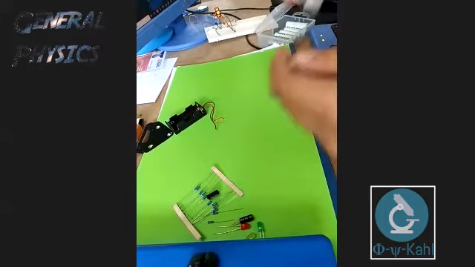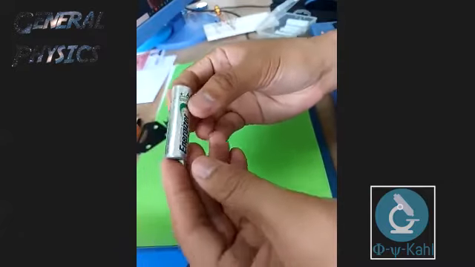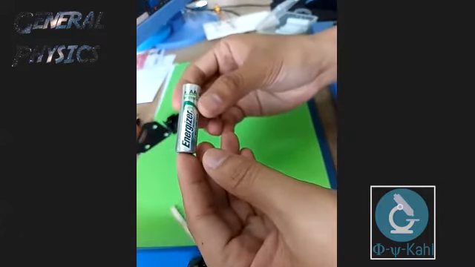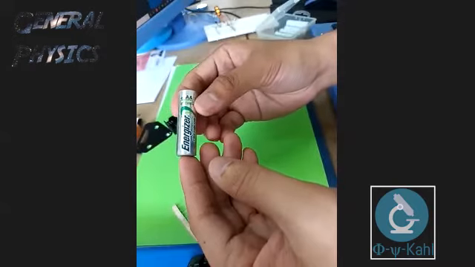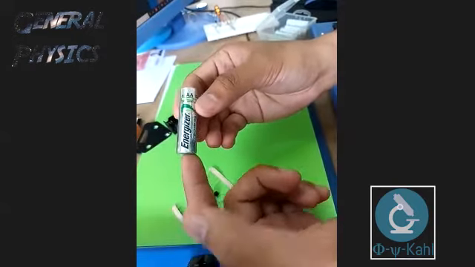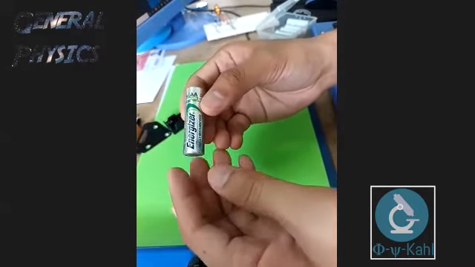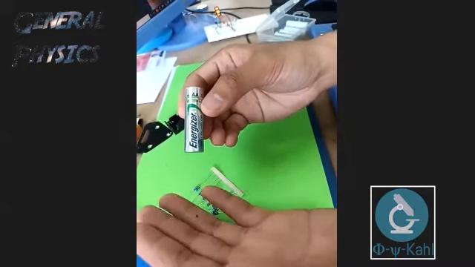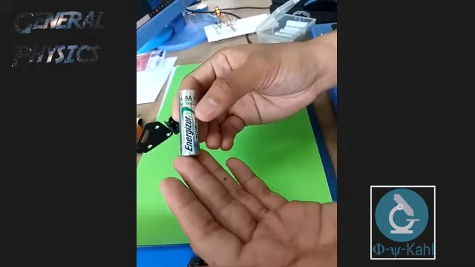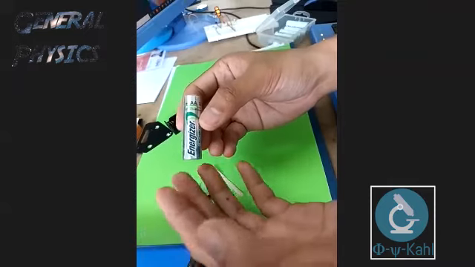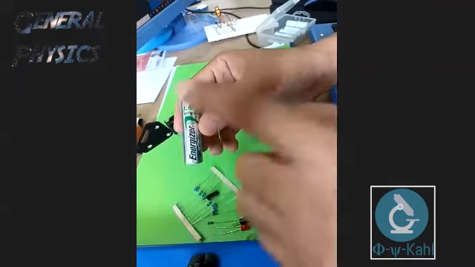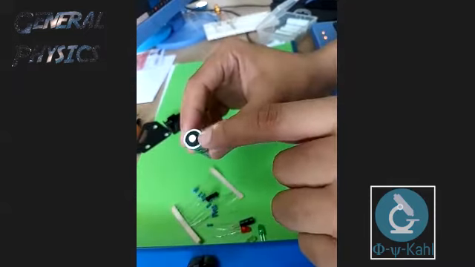I think you already know where the positive and negative terminals of your battery are. This is a dry cell actually, but commonly we call this a battery. The battery is defined differently. This is what we call a dry cell, not a wet cell. The wet cell is the one in trucks. We have the positive terminal or the male end and the female end.